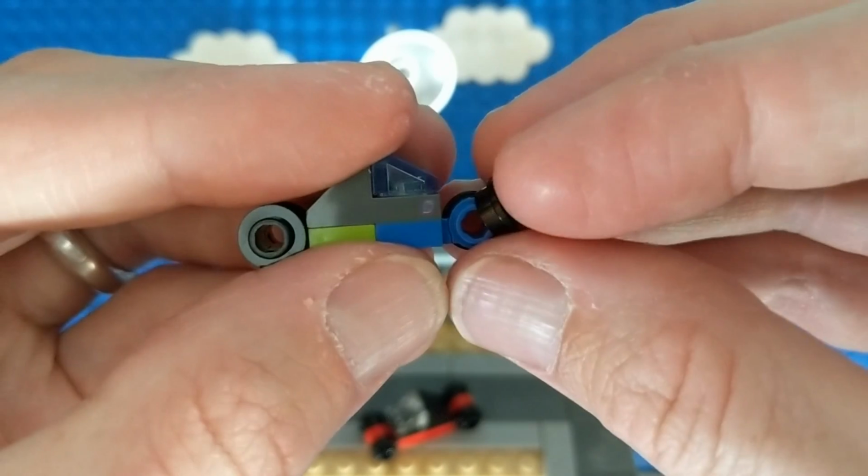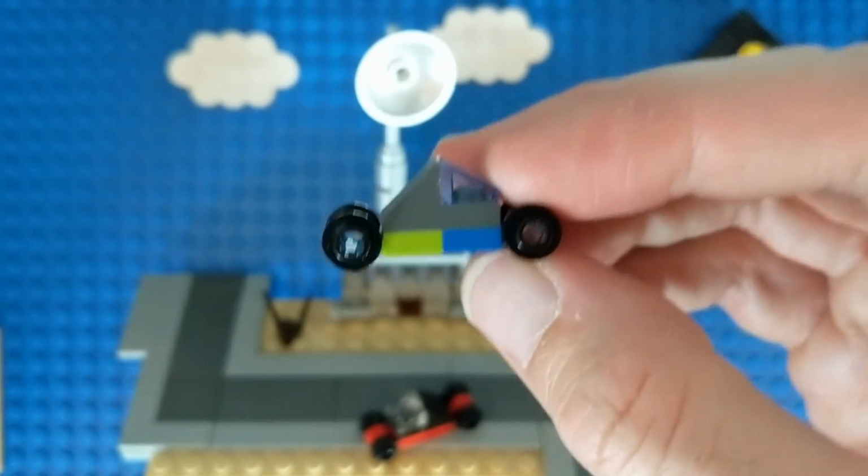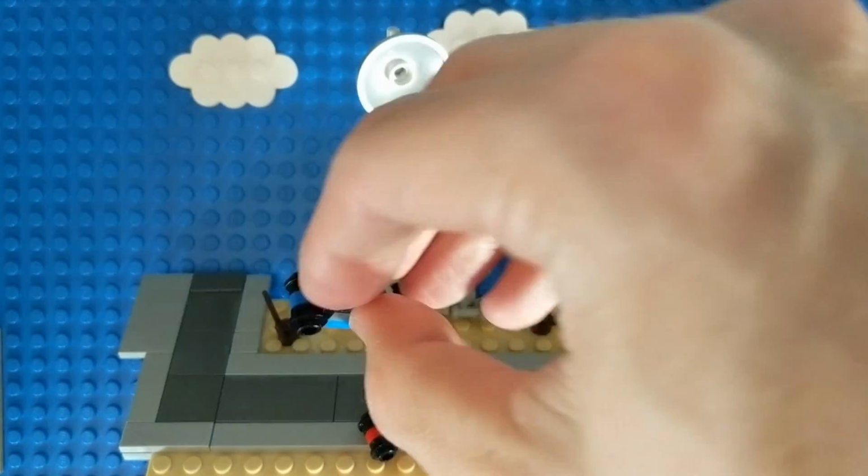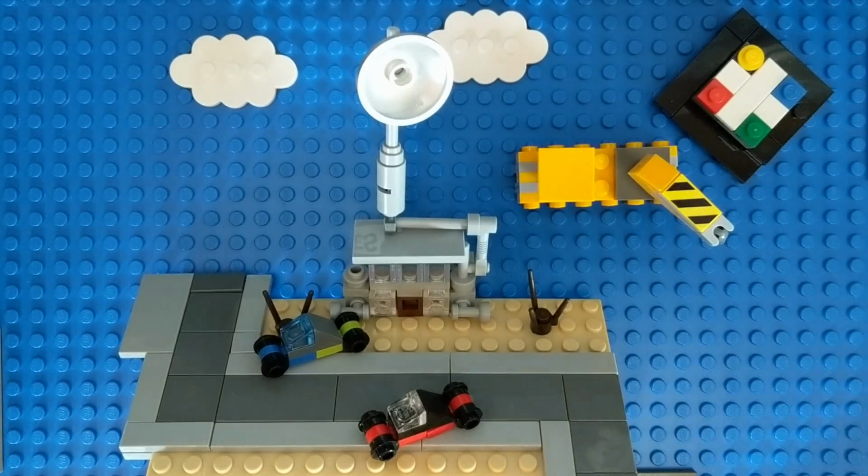Yeah. And there you have it. Small, simple, very futuristic looking vehicle. We'll park that one in front there.